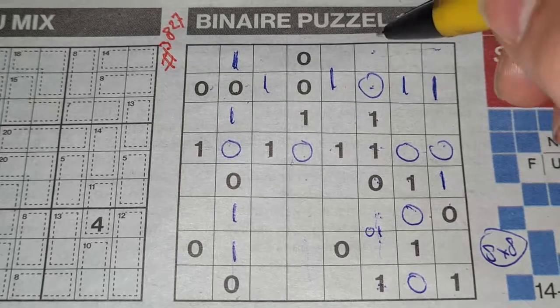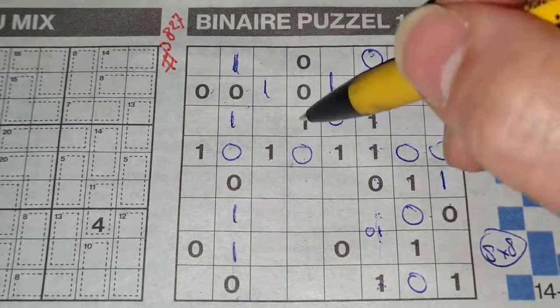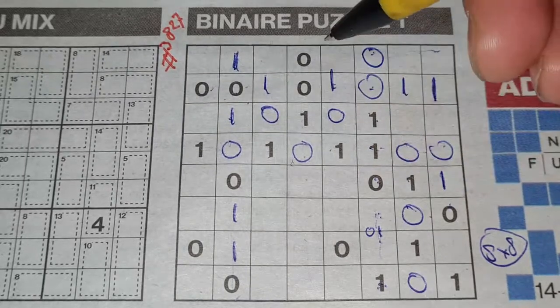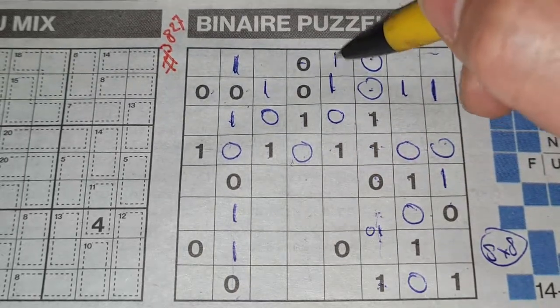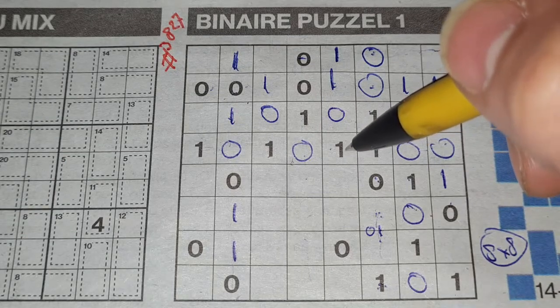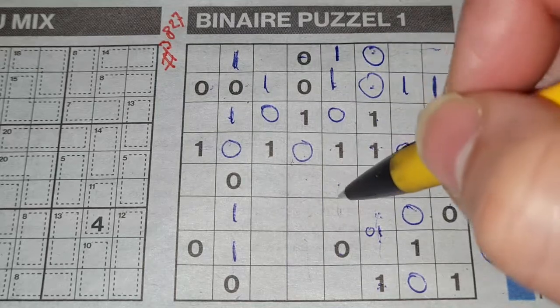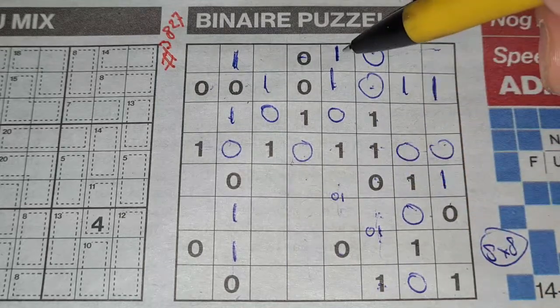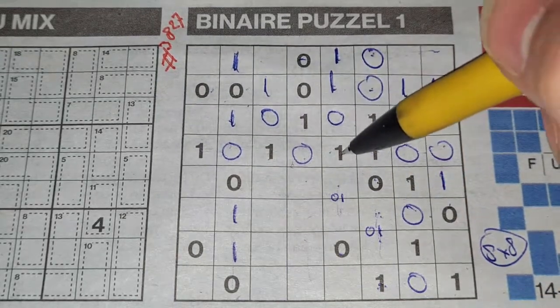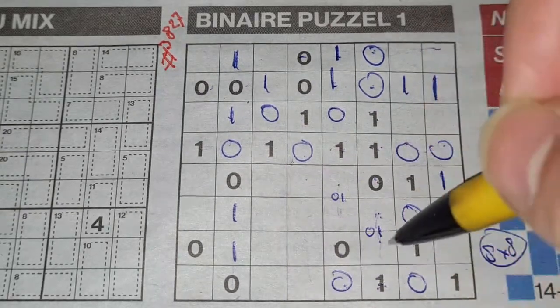So this box should be an O. Okay. Between 2 1s comes an O. Between 2 O's comes an 1. And I told you between an 1 and an O with 2 empty boxes, there's always an O and a 1 there. So the first one, second one, third one, and the fourth one. So this box should be an O.